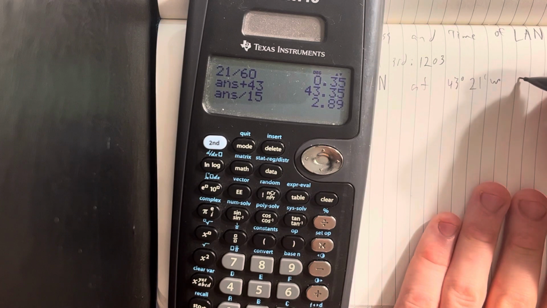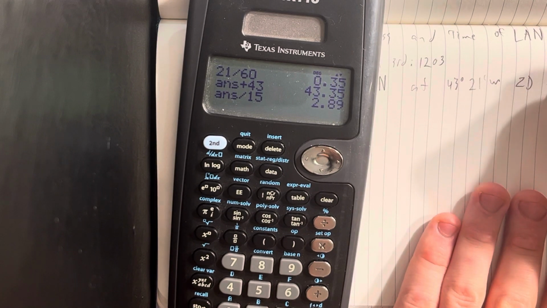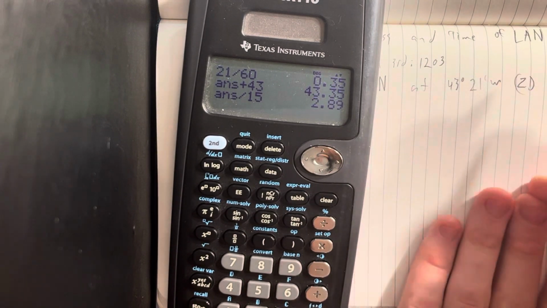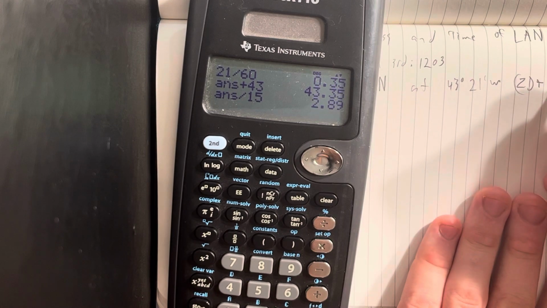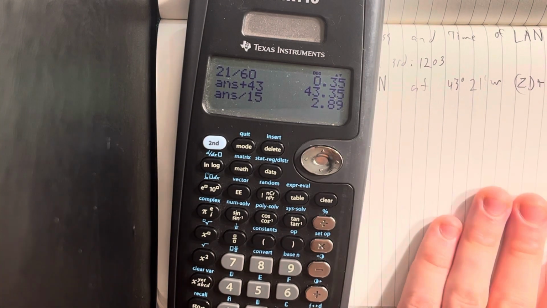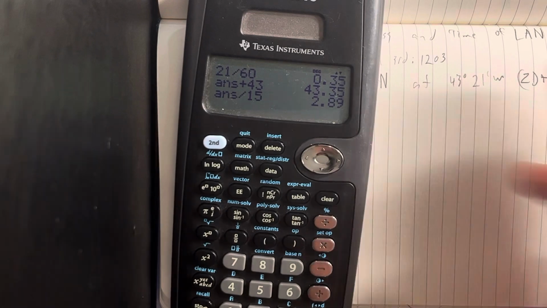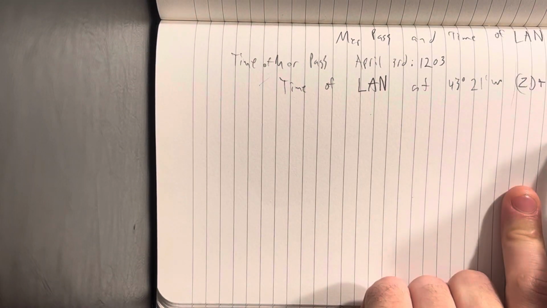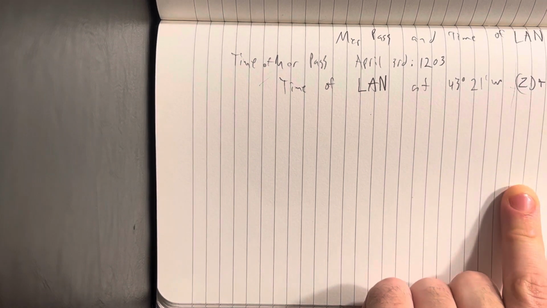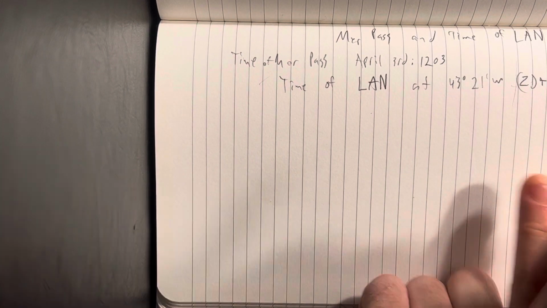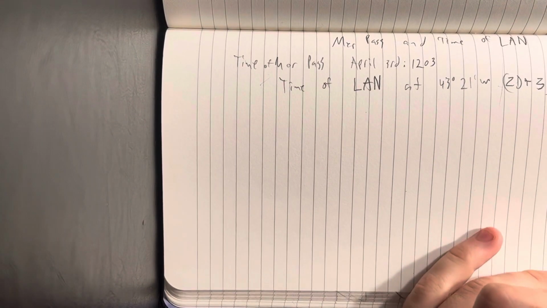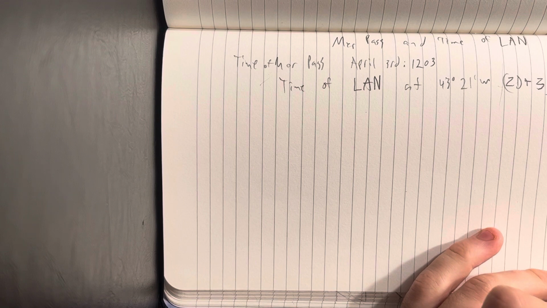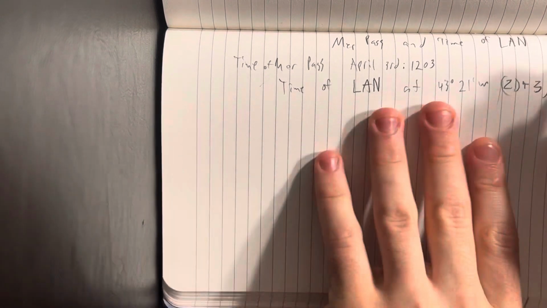So we're in zone description 3. We're in the west, so it's zone description plus 3. So we're in the third time zone, ZD plus 3, meaning our central meridian is 3 times 15, 45 degrees west.